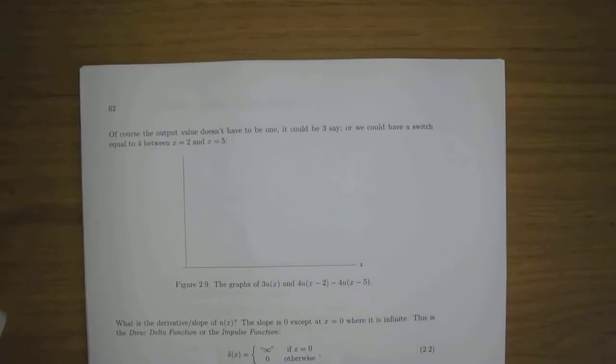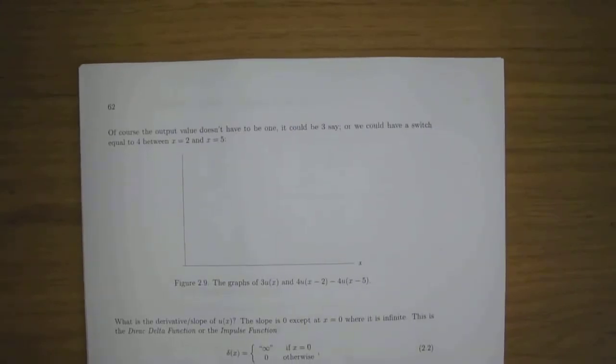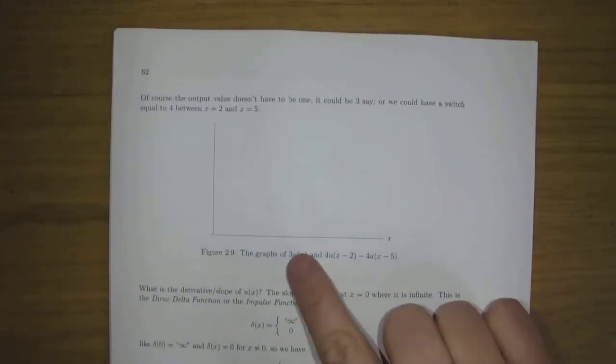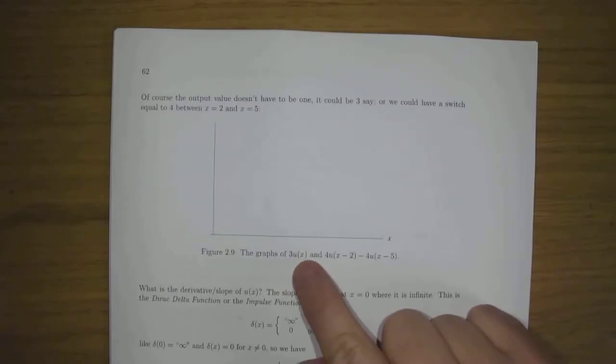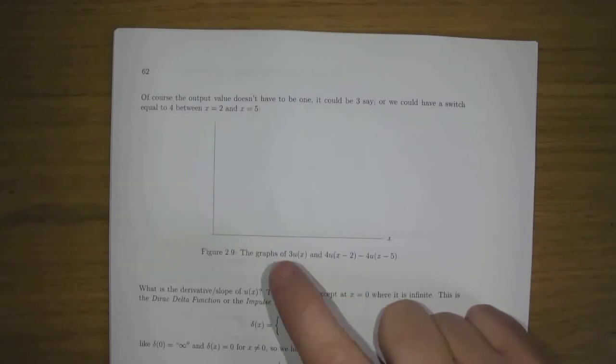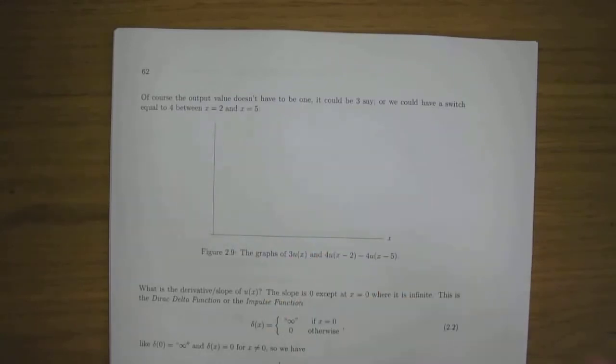Of course, the output doesn't have to be 1. You don't want all your UDLs to have a magnitude of 1, you might want them to have a magnitude of 18 kilonewtons per meter. So you can have the output equal to 3 or 4 by multiplying these things by scalars. For example, 3u(x) is 3 times 0 for negative x, which is just 0, and for positive x it'll be 3 times 1, which is 3.